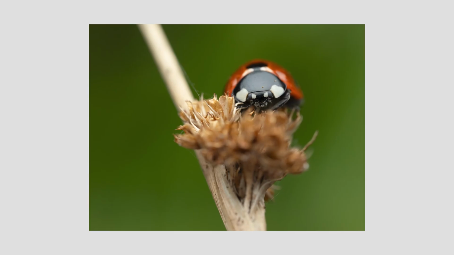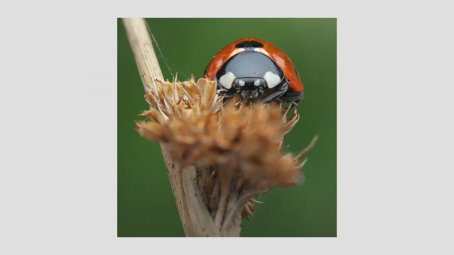Today I'm going to be showing you how I took this image of a ladybird from this to looking like this using editing software.